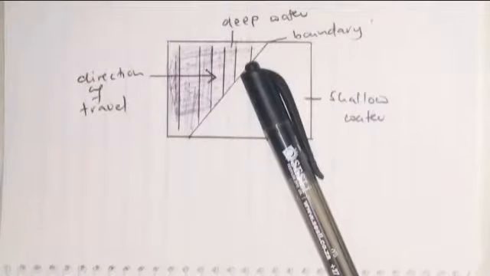Then the next question, it says Fig 5.1 shows 6 wave fronts of the wave traveling on the surface of deep water. The wave is incident on a boundary with the shallow region where it travels more slowly.